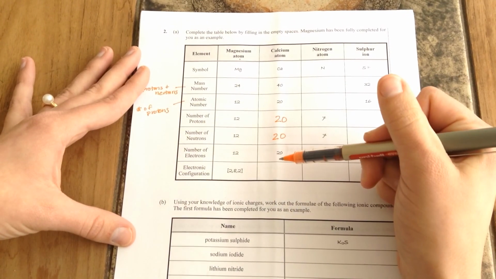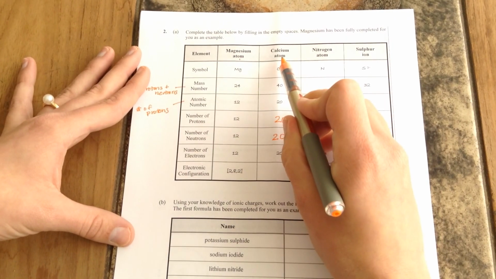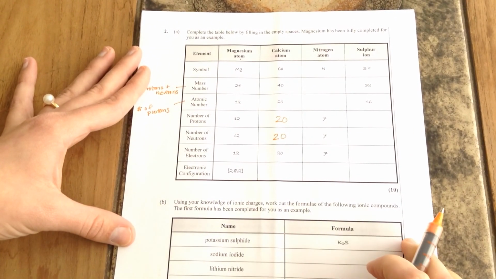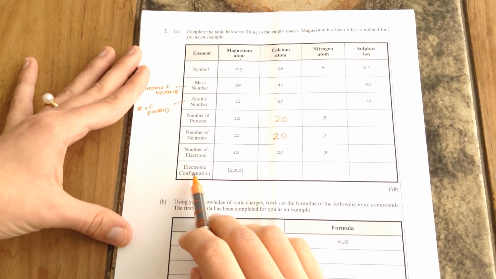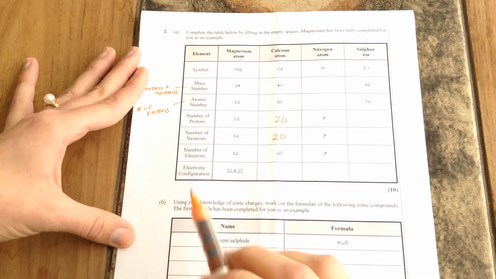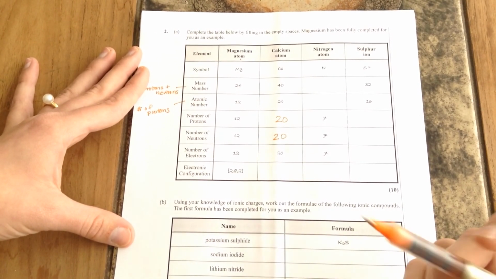Here it's telling us that the number of electrons is the same as the number of protons, which makes sense because it's an atom, so the charge has to be 0. And we need to figure out the electron configuration. If you remember, 2 electrons can go in the first shell, 8 in the second, 8 in the third, and then the most you need to worry about in the fourth shell for this year is there will only ever be 2 in there at the maximum.